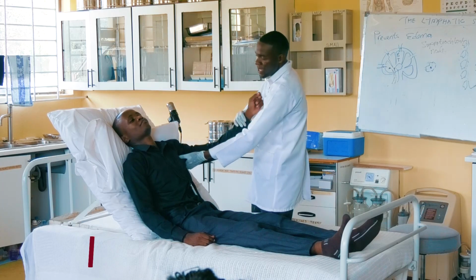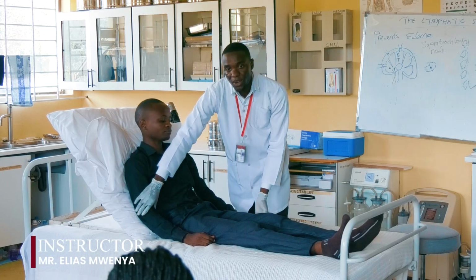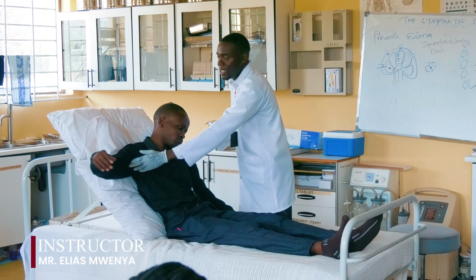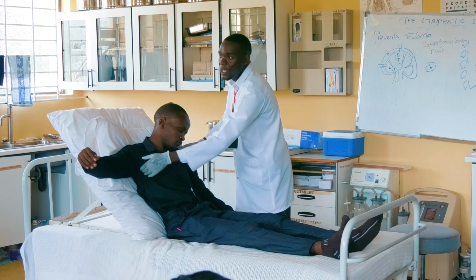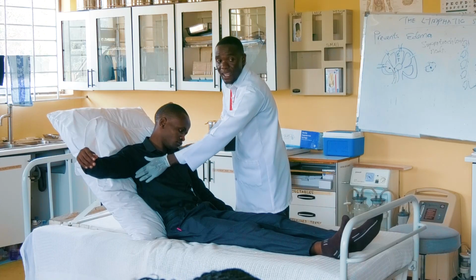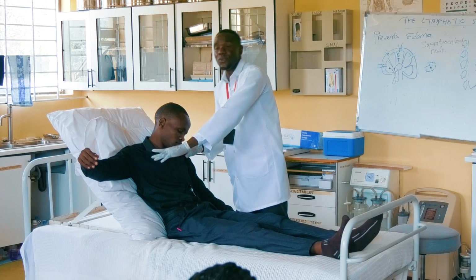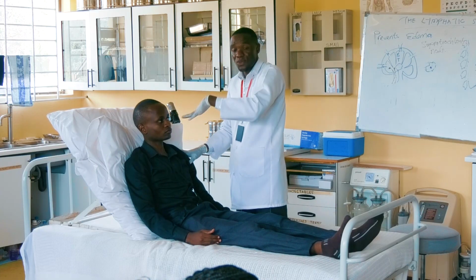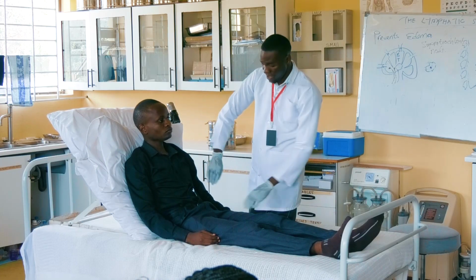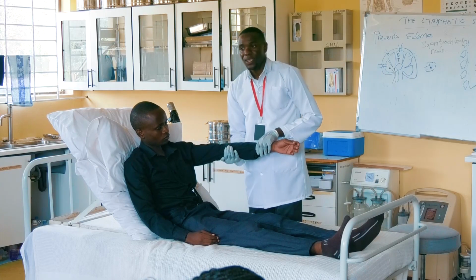When you're done with this part, you turn and go to the other side, isn't it? You support like that, you check posteriorly, anteriorly, then you go into the axilla. The lymph nodes that we're palpating are superficial lymph nodes, so they are closer to the skin. When you are done, you go to the what? To the arm, isn't it?